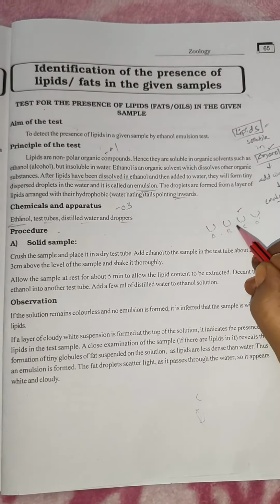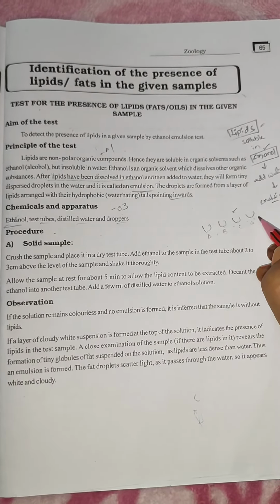As we know, there are 4 beakers. In those 4 samples, any one of the samples contains lipids. We have to identify in which sample the lipid is present. So we have to write the aim, principle, procedure and result. The aim is the same as the question: to detect the presence of lipids in the sample.